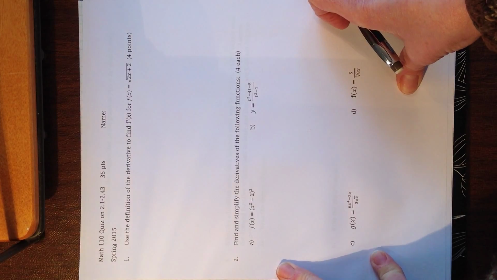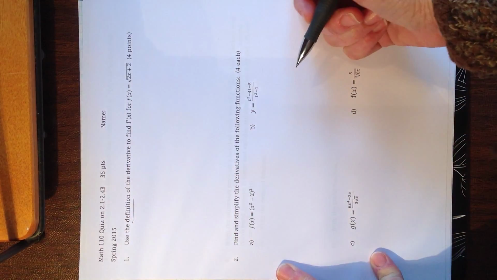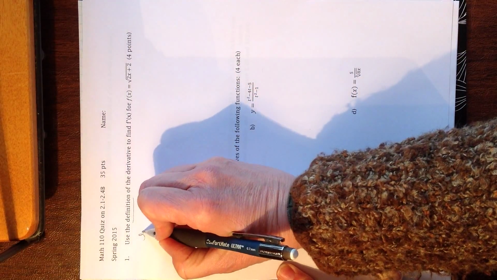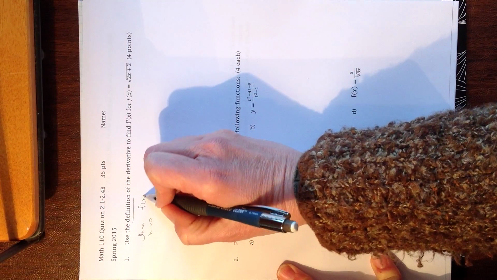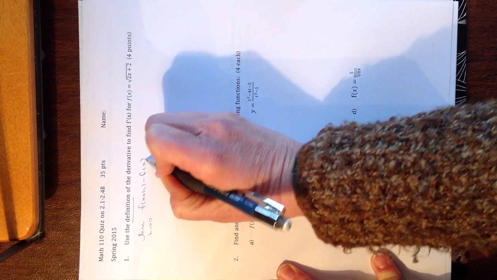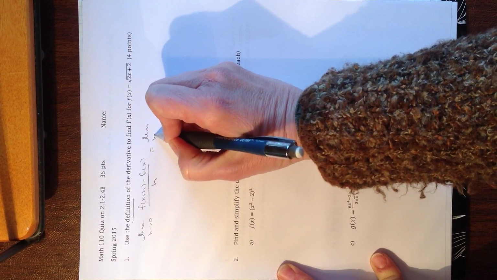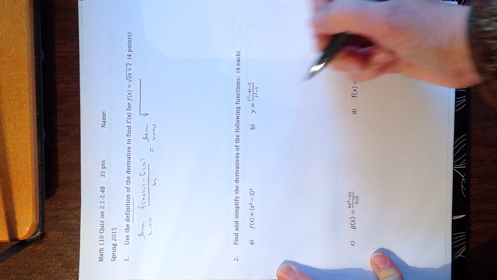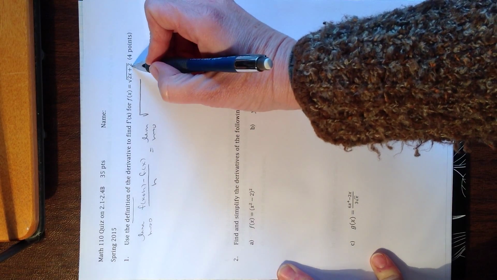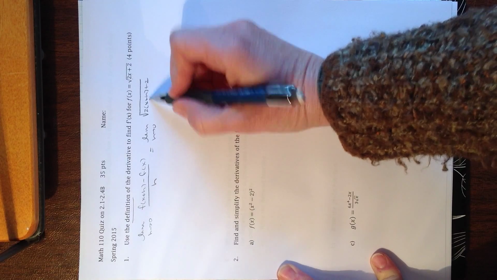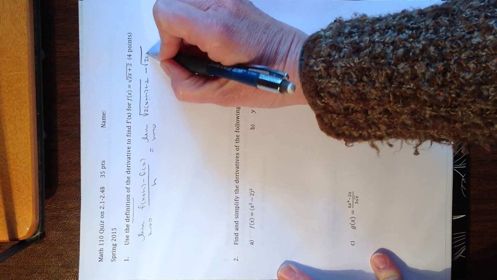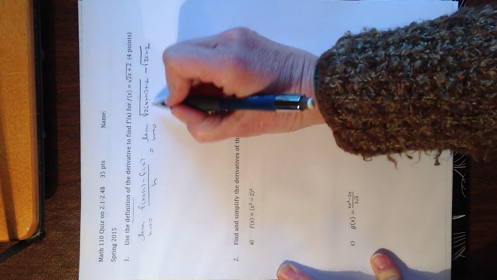So first thing is on the very first problem, I didn't want you to do it with the chain rule if you knew it. I wanted you to do it by definition. And what that means is you needed to apply the limit as h went to 0 on the function evaluated at x plus h minus the function evaluated at x all over h. And so for this particular function, that meant you were taking the square root not of 2x plus 2, but of 2x plus h plus 2. That's the function evaluated at x plus h, minus the function evaluated at x, which is what I gave you, all over h.